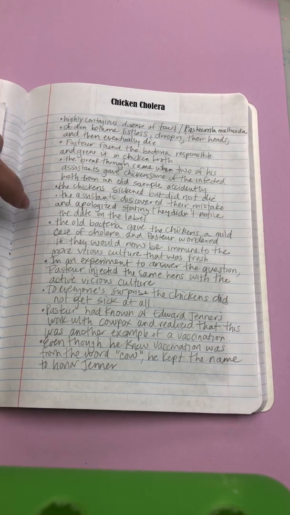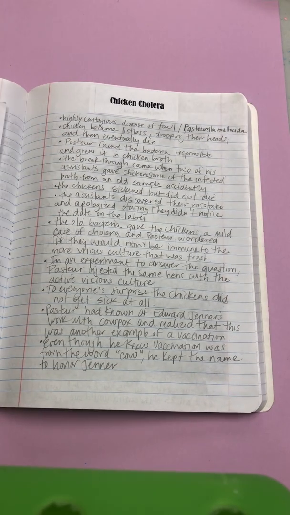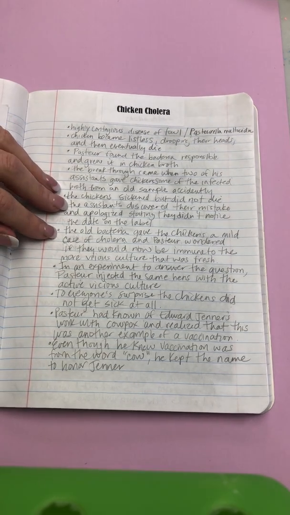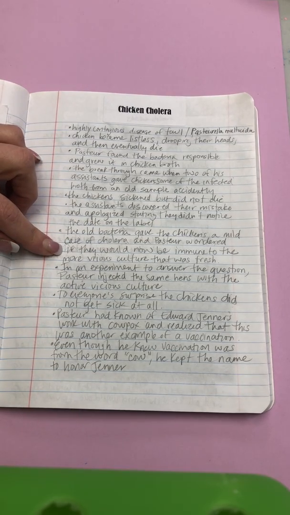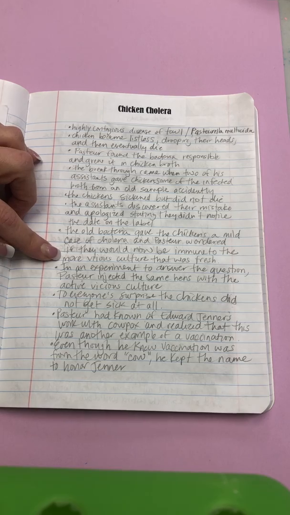But this was actually a good thing, because Louis Pasteur, in his brilliant mind, is saying, oh, wait a second, something is up with this. The old bacteria gave the chickens a mild case of cholera, and Pasteur wondered if they would now be immune to the more vicious culture that was fresh.